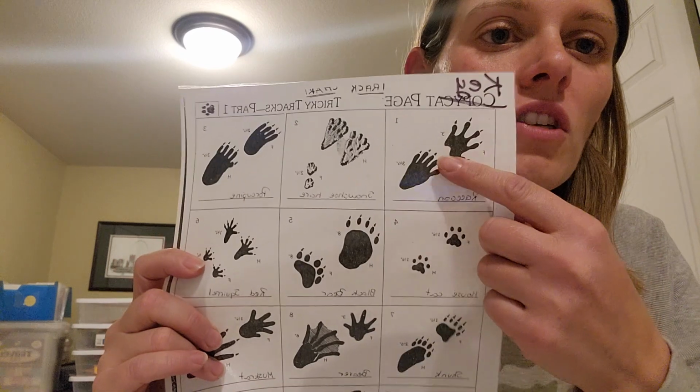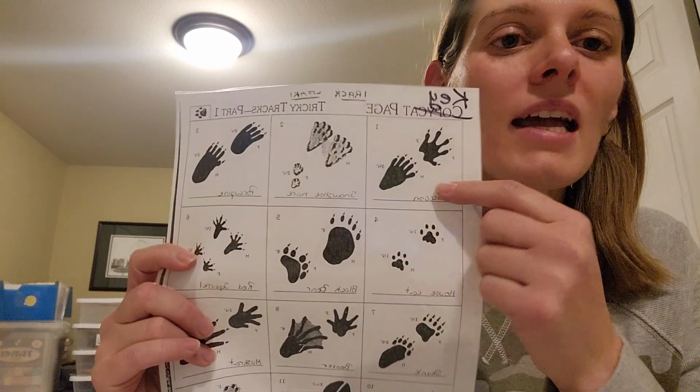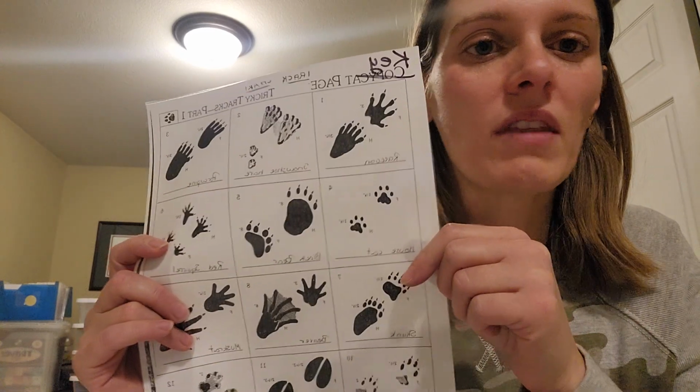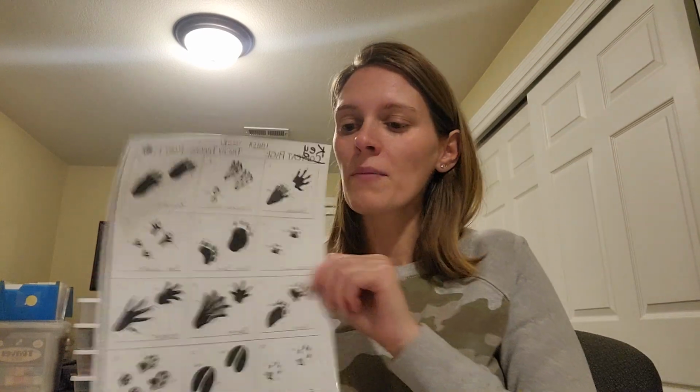So I would probably start this, there are 3 parts to the Tricky Tracks pages. Part 1, this is the answer key, but it gives you some pictures of different animal tracks, and then the kids can guess what they think made each track on the page.